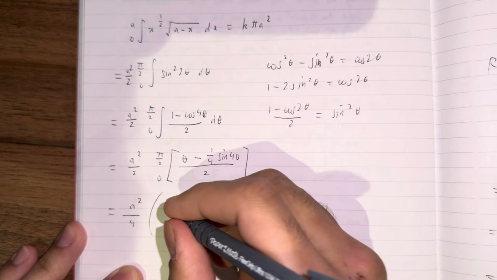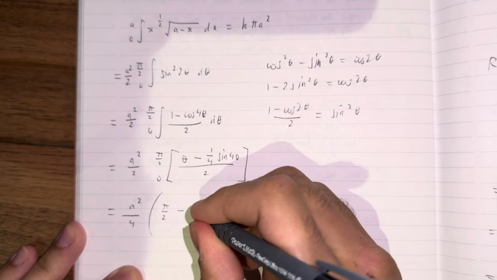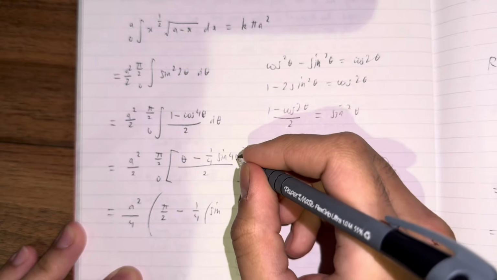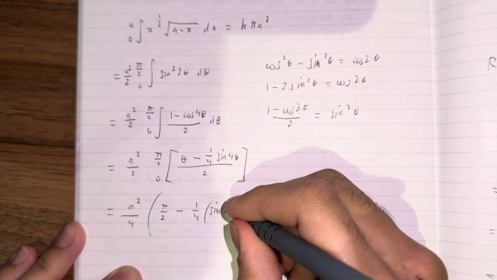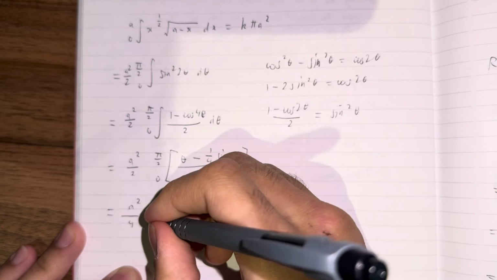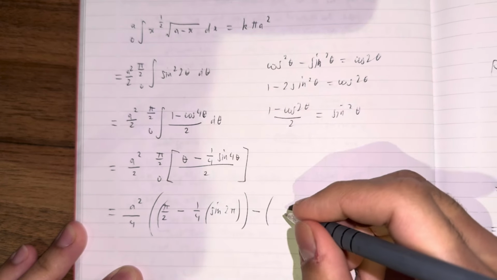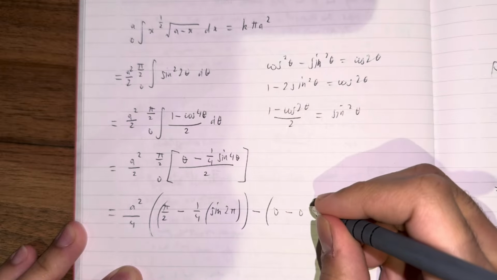okay, so this is going to be pi over 2 minus 1/4 times sine 4 theta, so 4 times pi over 2 is 2 pi, so sine 2 pi, and then I'm going to do this minus, with 0, and then sine 0 is just 0, so 0 minus 0.